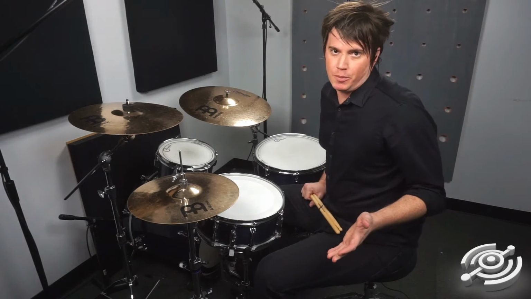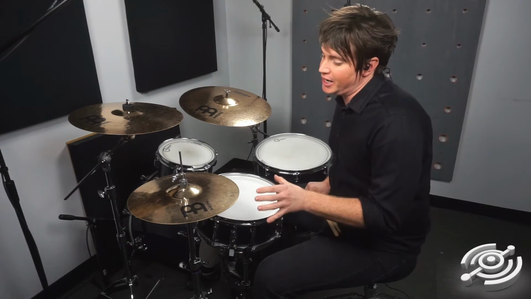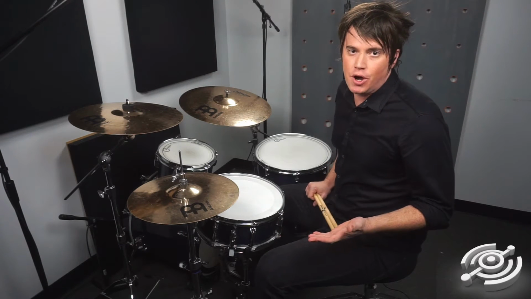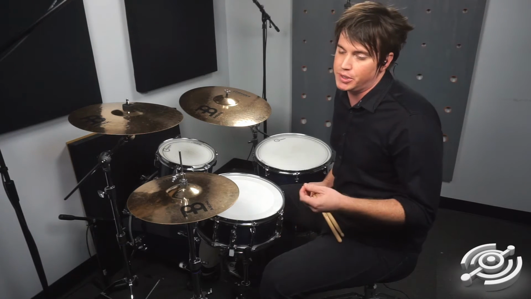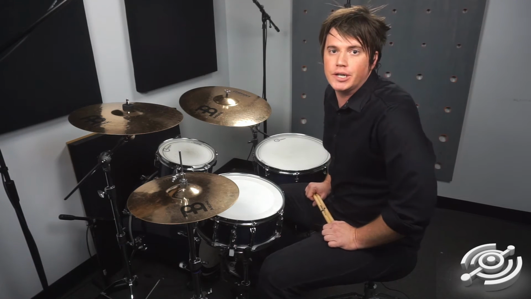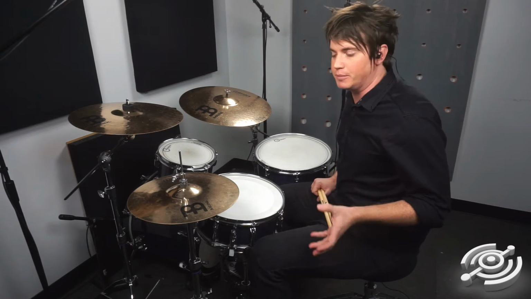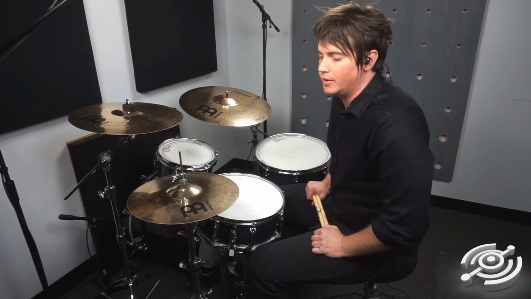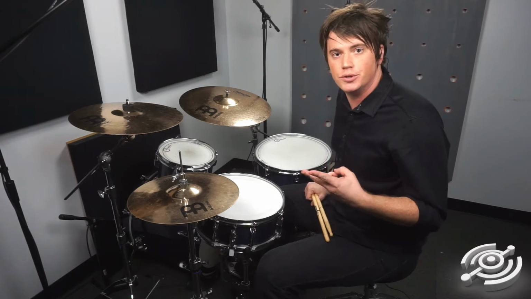A really great drummer to check out that uses this kind of technique with their hi-hat is Chad Smith. He has a number of songs that really emphasize playing the downbeats on the hi-hat. Dave Weckl is also another great example of this, and both of them talk about their utilization of using the downbeats on the hi-hat, and again, the downbeats being 1, 2, 3, and 4.